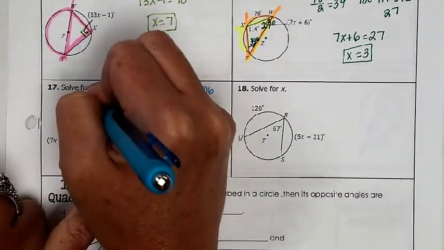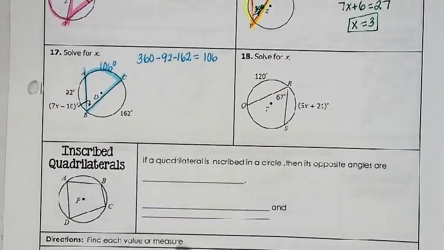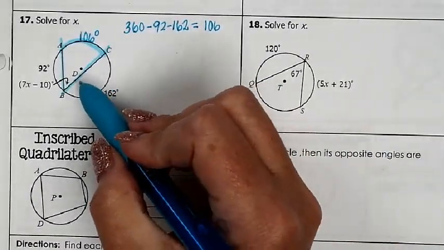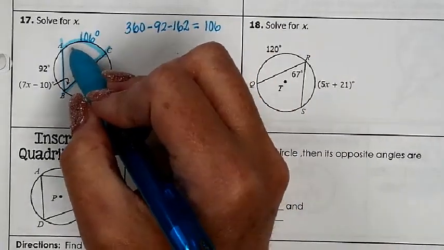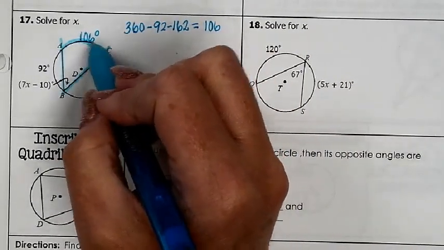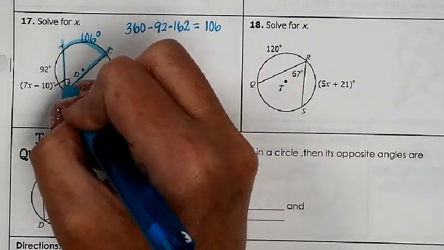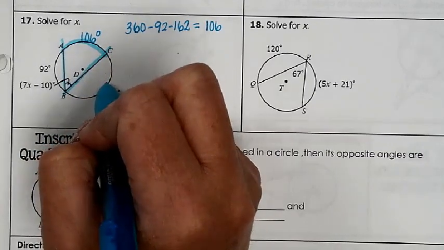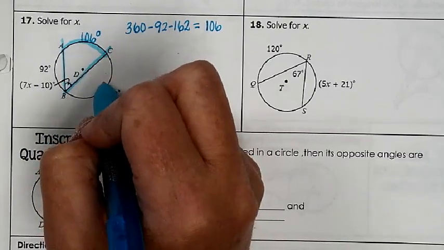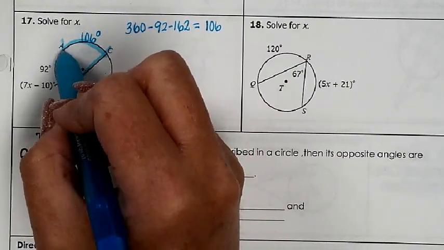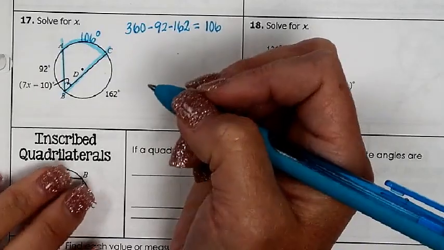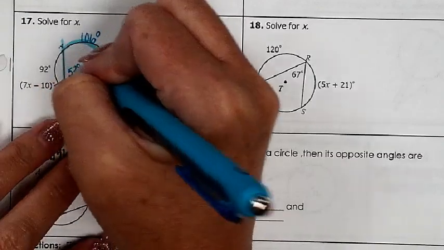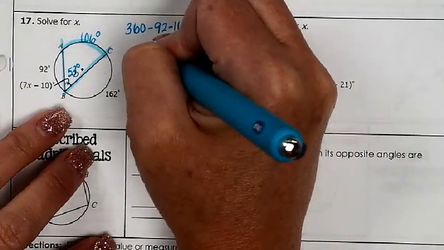So then to find this angle, do I have to double or half this arc? Double or half the 106 to find the angle. Yes, half it, because we have the arc to go to the angle, smaller, so half of 106 is 53. So this angle is 53. So we can now say that 7x minus 10 is equal to 53, which makes x 9.